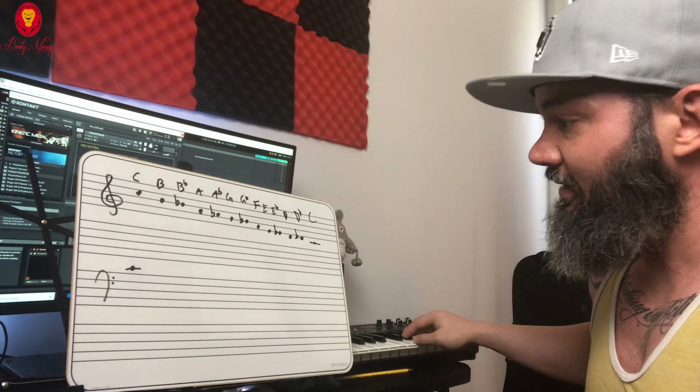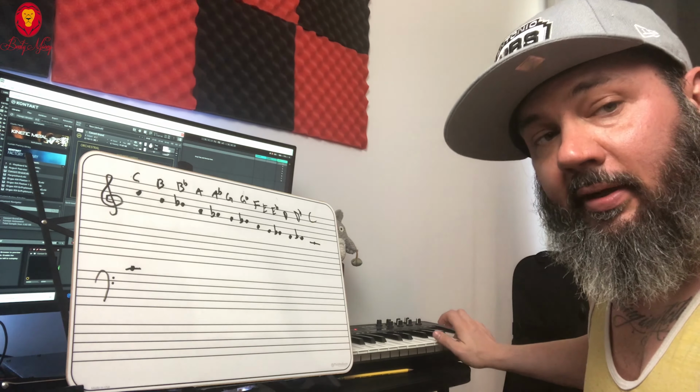Now, the thing about learning music theory, you're going to start to get into intervals, and we're going to talk more about intervals, especially when I start building chords for y'all. But initially, it's important to understand the concept of half steps and whole steps, because half steps and whole steps are really what build other intervals as well. So the space between this C and B is a half step.